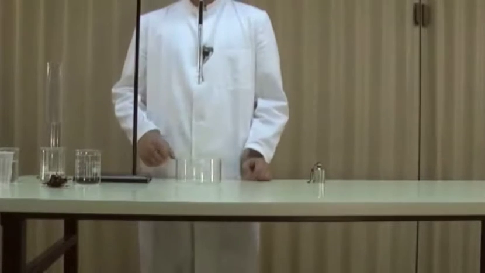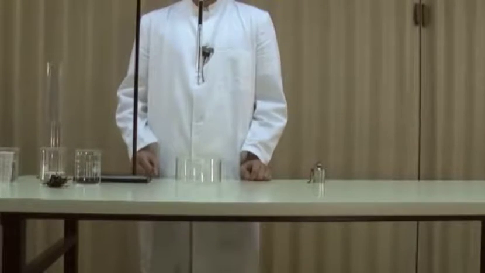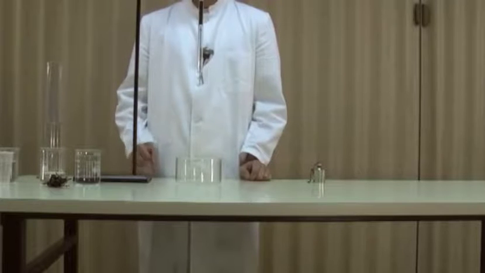Let's determine the weight of the excess water. We put the overflowed water in a plastic cup.